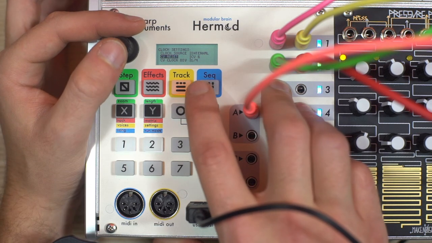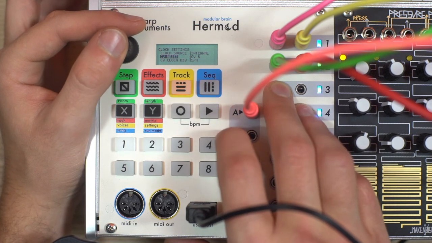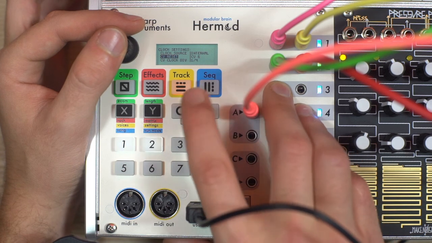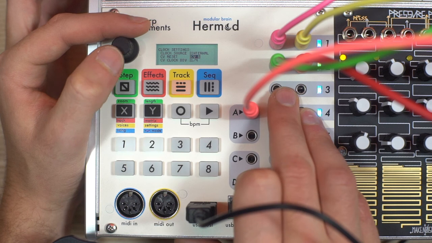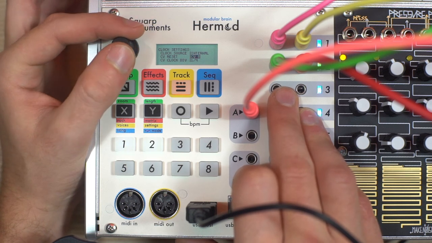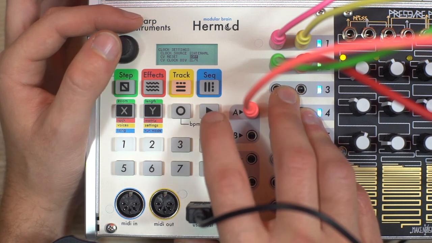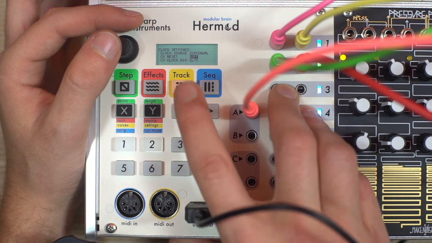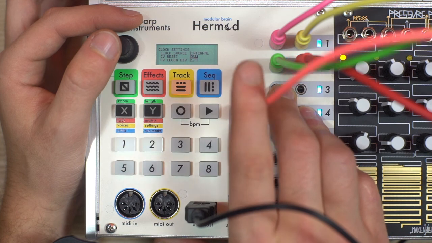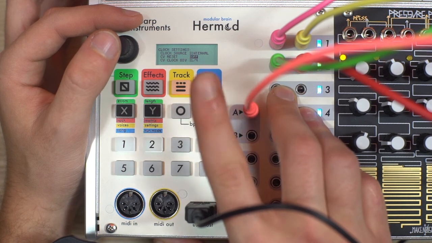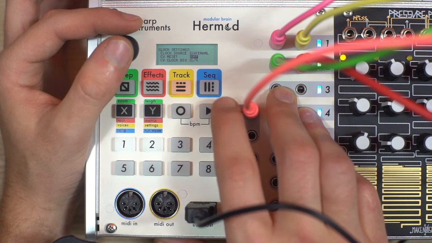The second parameter is the CV reset parameter. When you're using an external clock, or not actually, you can set one of the 4 inputs, CV A, B, C, and D, to act as a reset of the clock. If you don't use one of the inputs as a CV reset and use an analog clock, you can still reset it by pressing play.